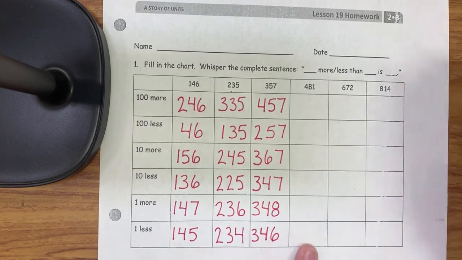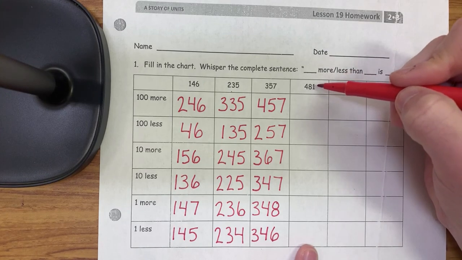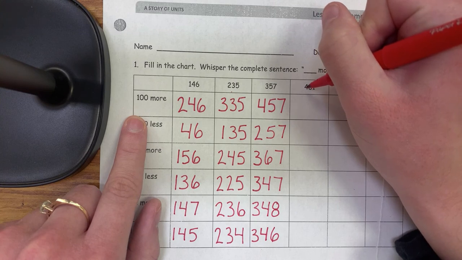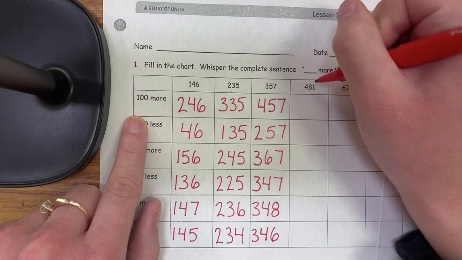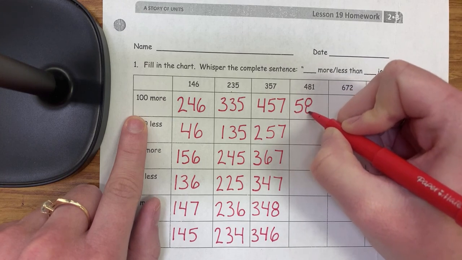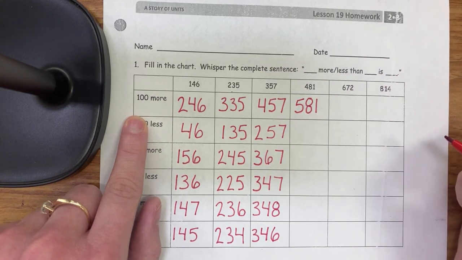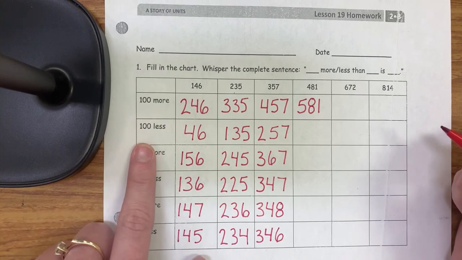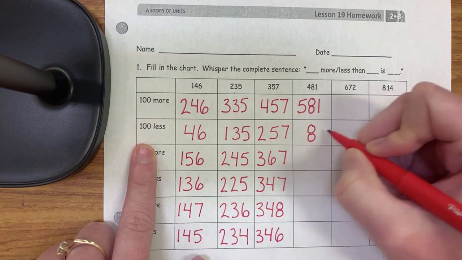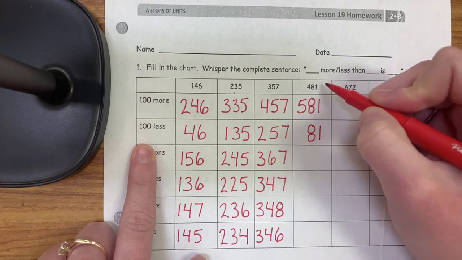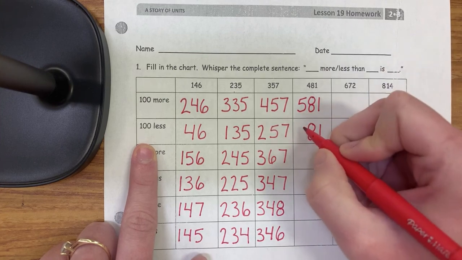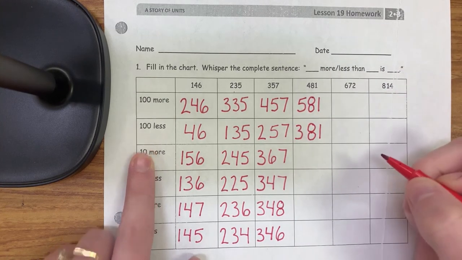All right, now let's try this for 481. So again, we're only focusing on our hundreds place. So 100 more would give us 500, and then 8 and 1 stay the same. 100 less. Remember, we're only focusing on our hundreds place, so our tens and our ones stay the same. So 1 less than 4 gives us 3.